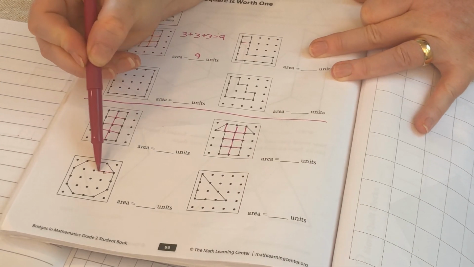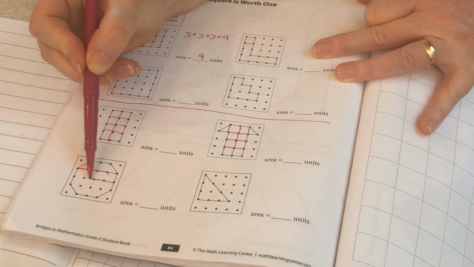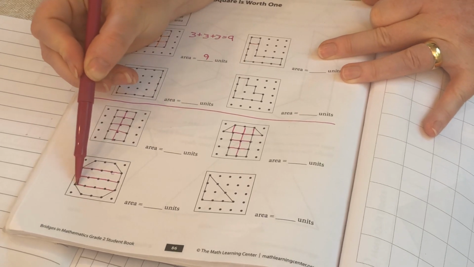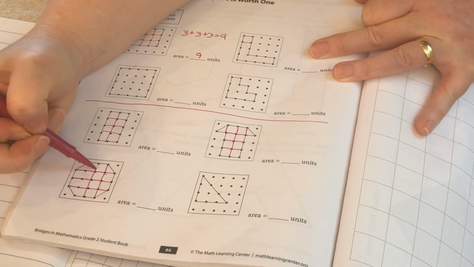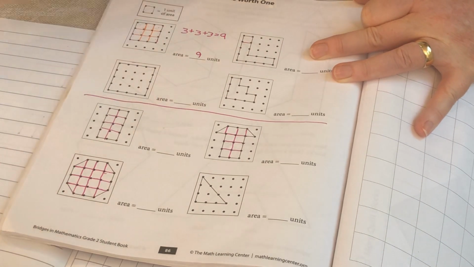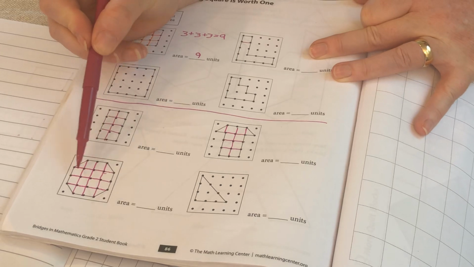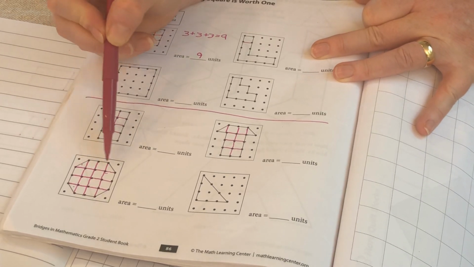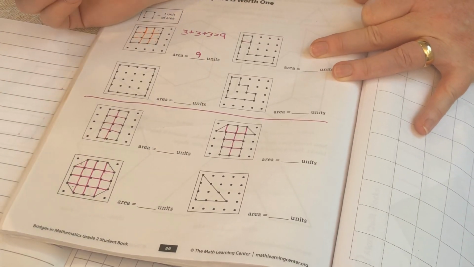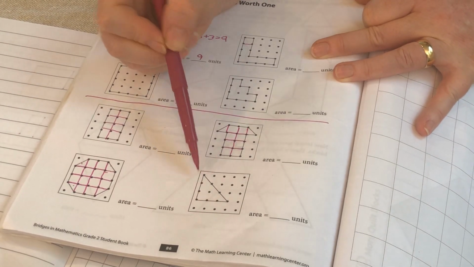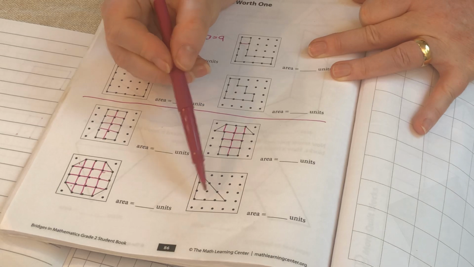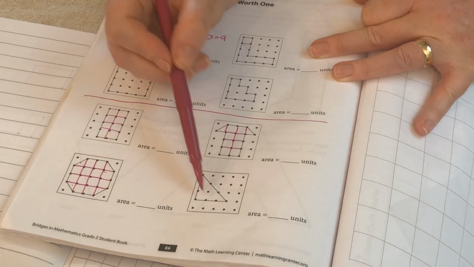Same here. Once you draw the lines in, are you going to notice that there are some triangles? So count up the squares, and then we see that we've got these remaining triangles here, and what are we going to do with those? And then here, this shape is a triangle, but what is the area in squares of this triangle?